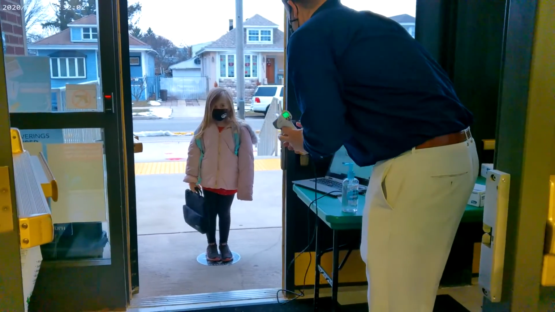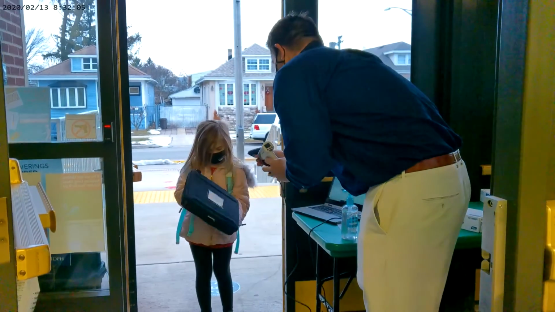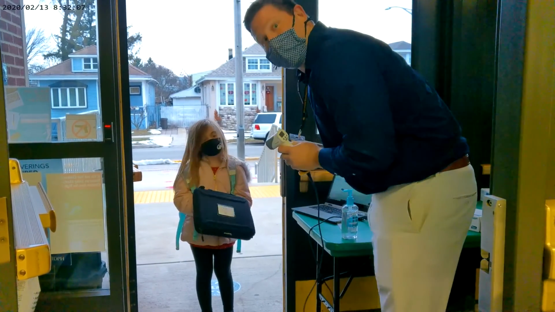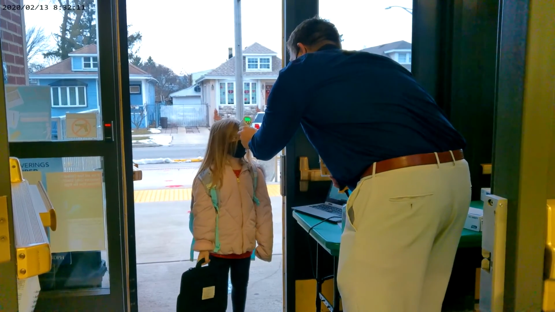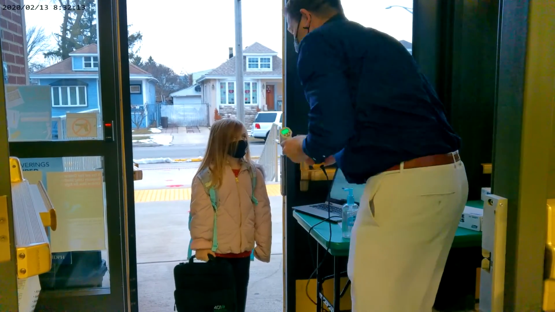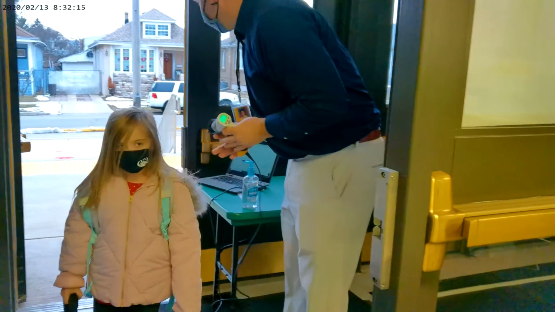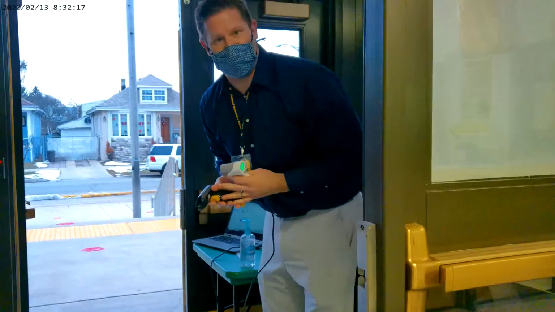Hi, show me your scanner. Lift up your computer, turn it around. I'm going to scan. Great job. She's green. Come here, honey. Take your temperature. Perfect, she's green. Go on in. And now we'll continue as the students continue to enter through the door.